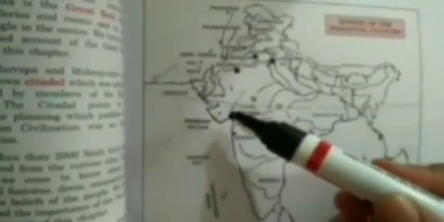Okay, just have a look here at this map. This is your Gulf of Cambay, also called the Gulf of Khambat. Now Mohenjo-daro and Banawali, then your Alamgirpur, and many more are there, right? So these are the famous sites from which archaeologists excavated the ruins of important towns and cities. So just go through this map.